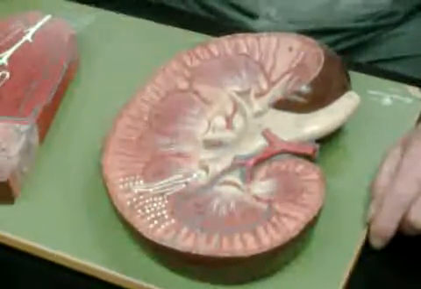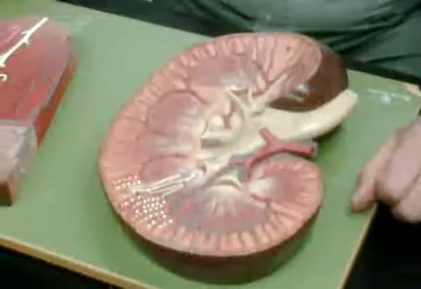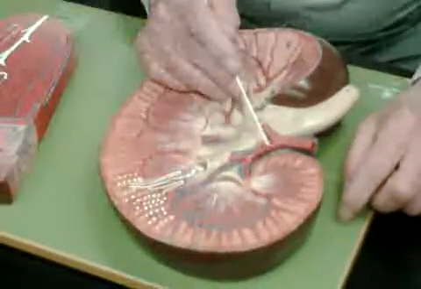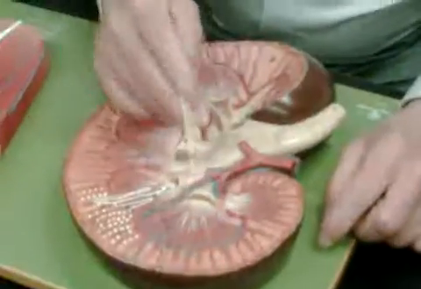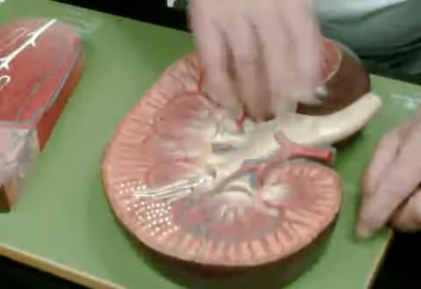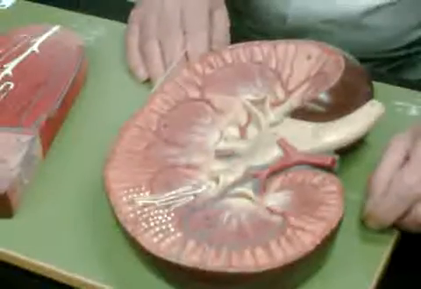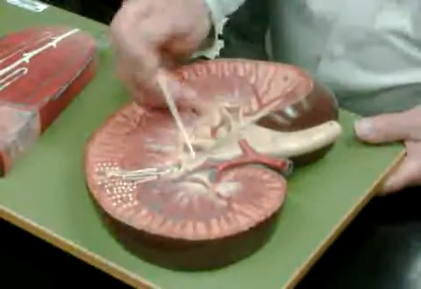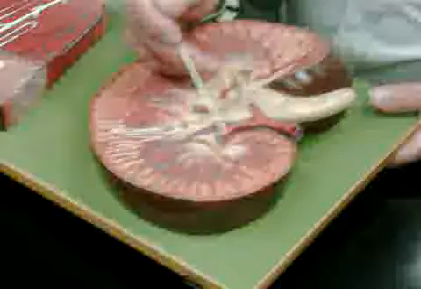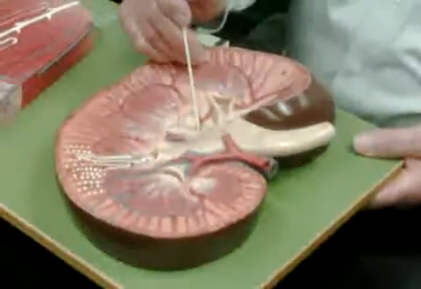What's next on that list? Interlobar. So the segmental artery divides into interlobar arteries, which move up in between the renal pyramids. I'll do it again. Renal artery, segmental artery, interlobar artery, here and here. This is another interlobar artery, incidentally, right here.